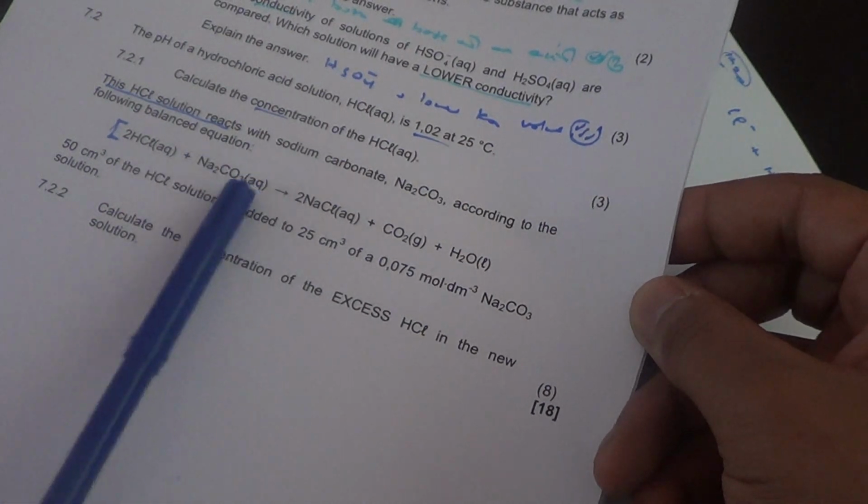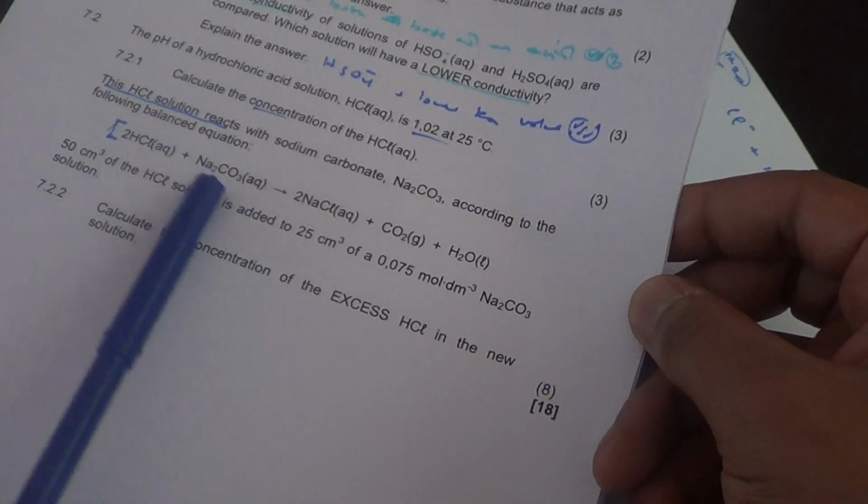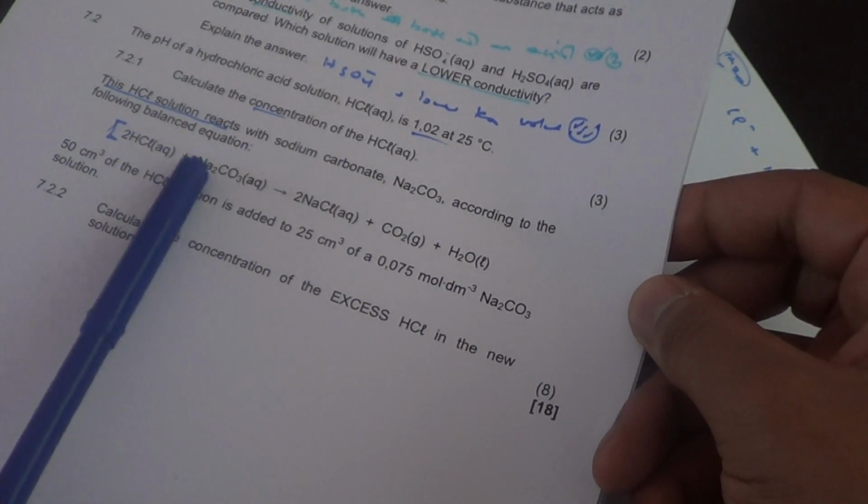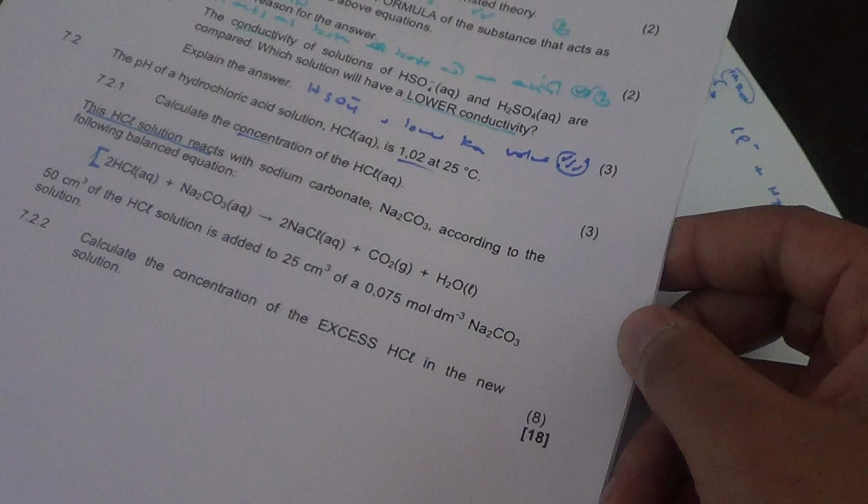And then again, you need to know how to sort these ones out. You know that the carbonate ion is 2 minus. So if it is with sodium, then you know that you need twice that, because sodium is an element of group 1. It has a +1 charge.